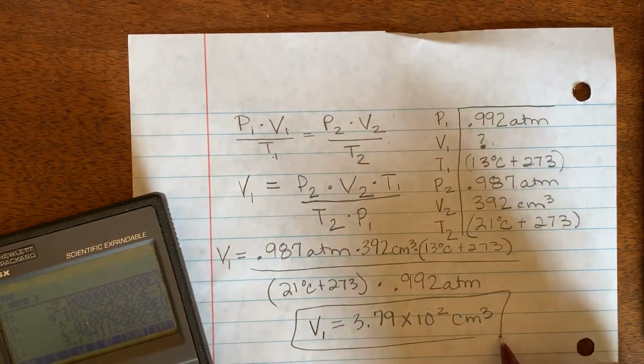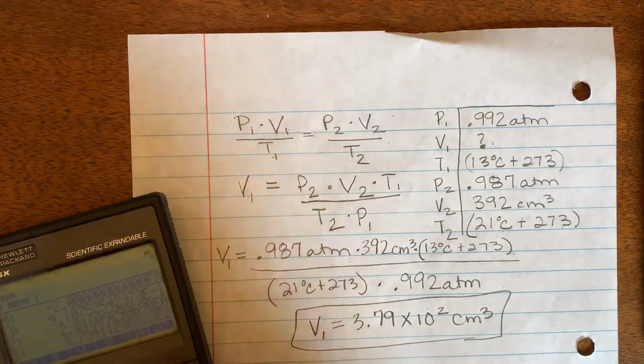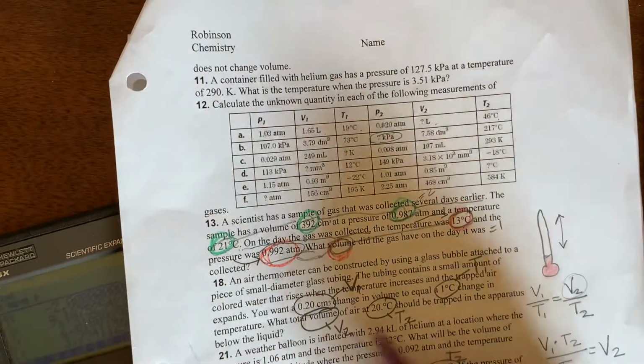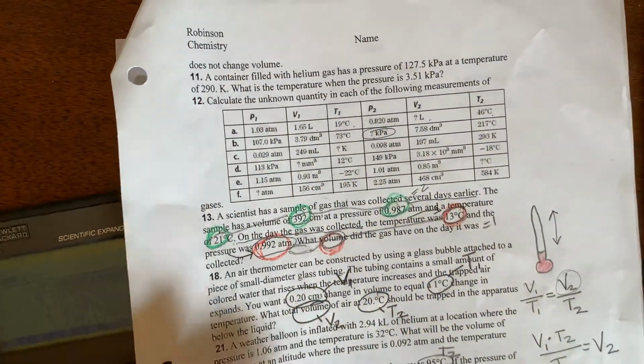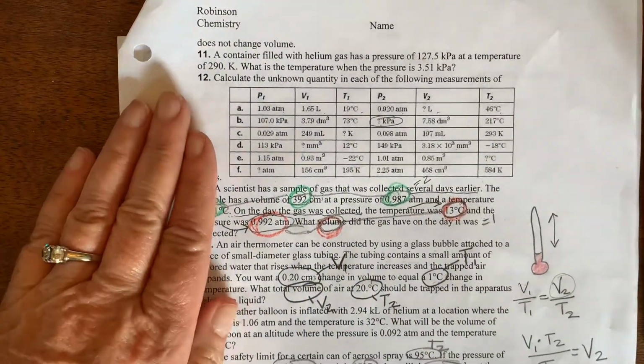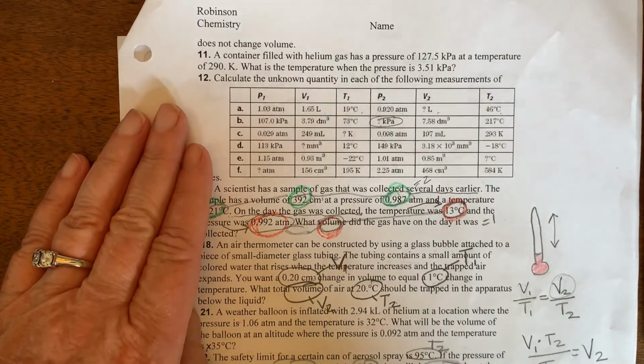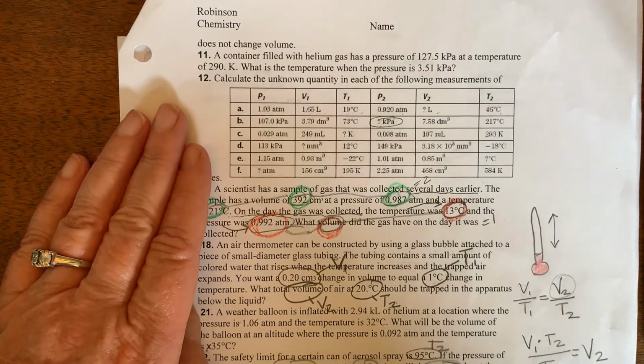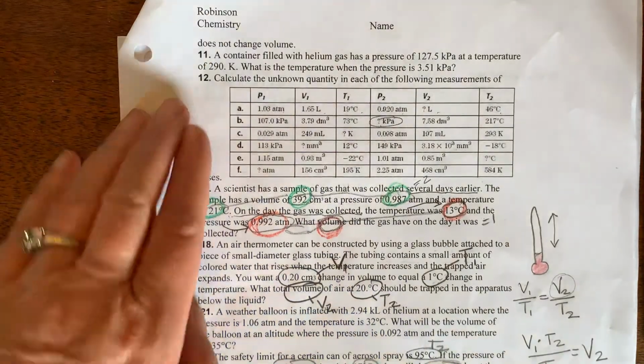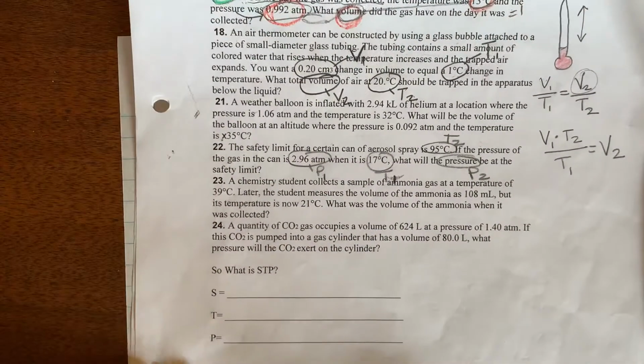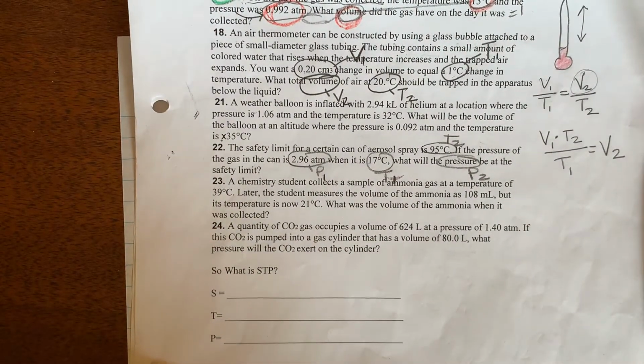We're going to build data tables if we need to, or we can just label them through on the problem, and take the base equation, solve for our unknown, plug in our numbers and solve, and we should be doing really well.